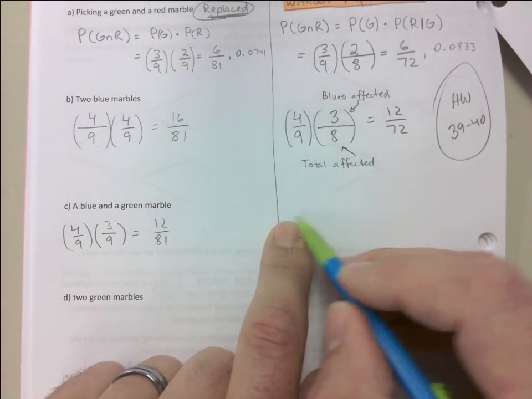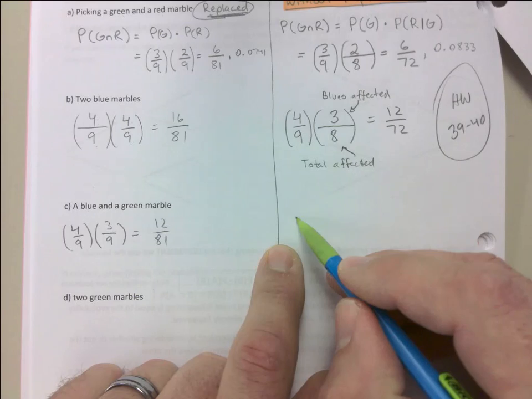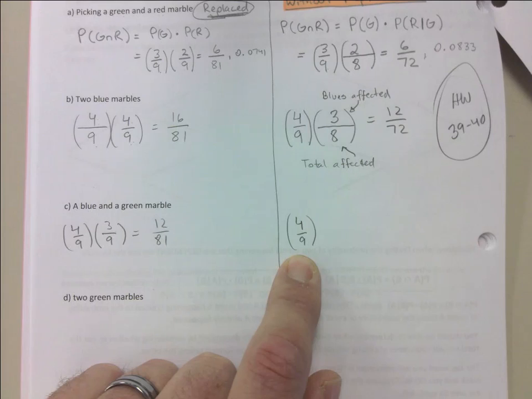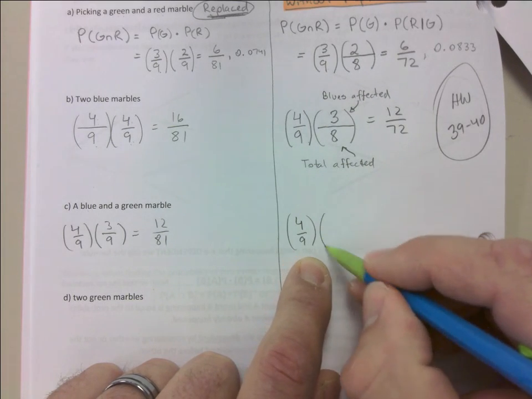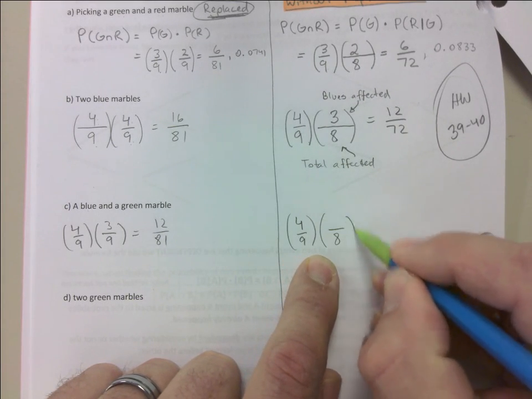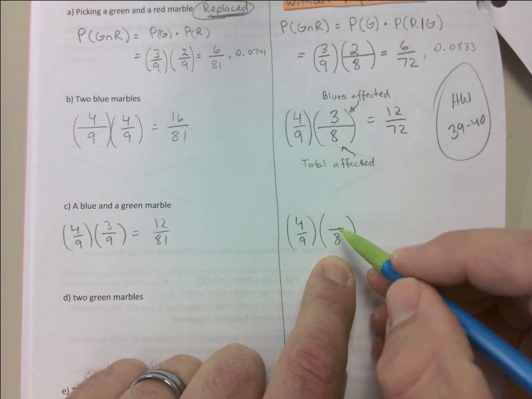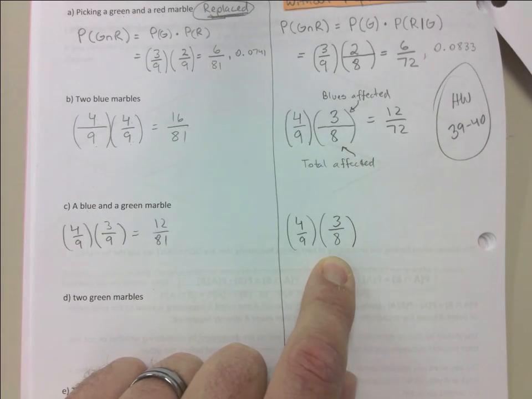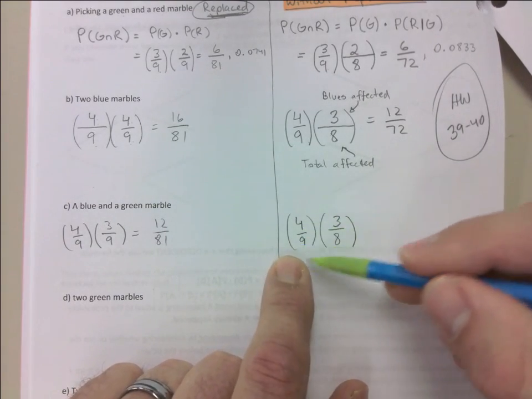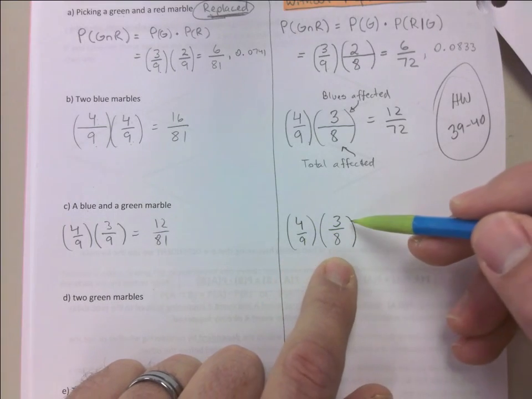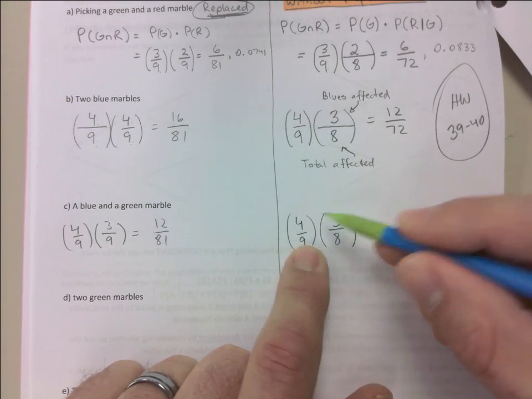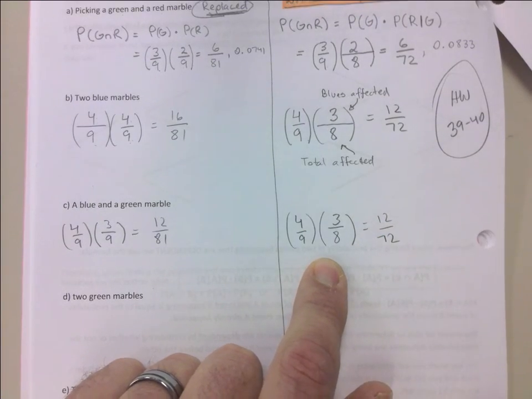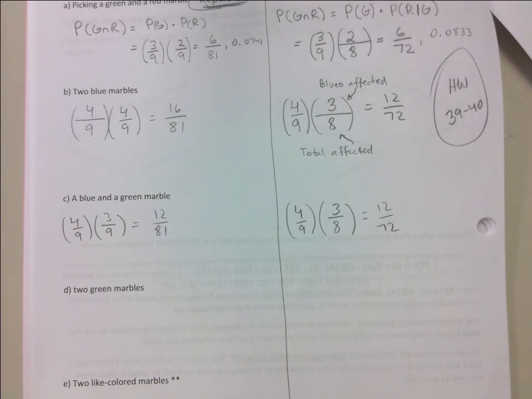A blue and a green under this scenario. You grab a blue. There's 4 out of 9 chances of that happening. Now you're down to 8 because you're not replacing. And how many greens are there? We still have the 3 greens that we had from the beginning because we were not drawing a green previously, so this is 3. So 4 times 3 is 12, 9 times 8 is 72. So that's how you do the probability.